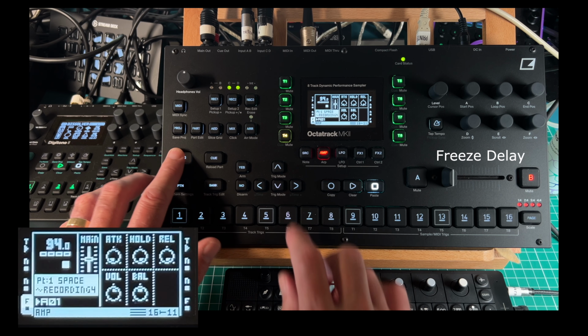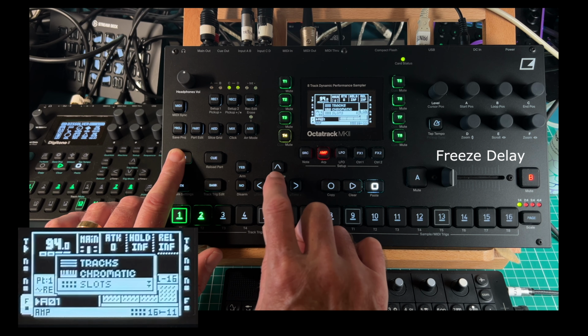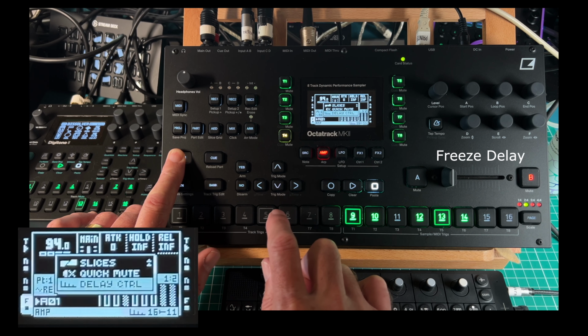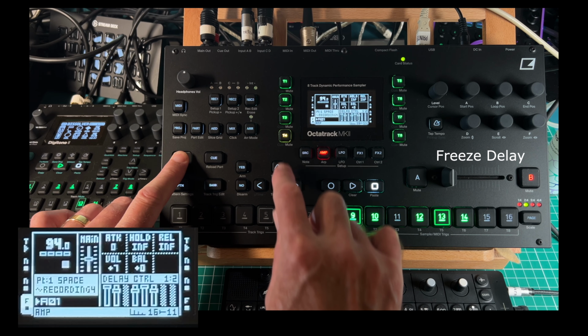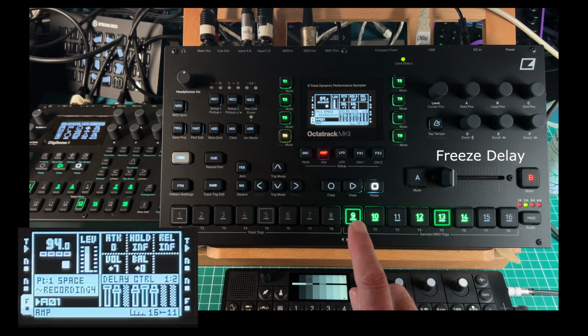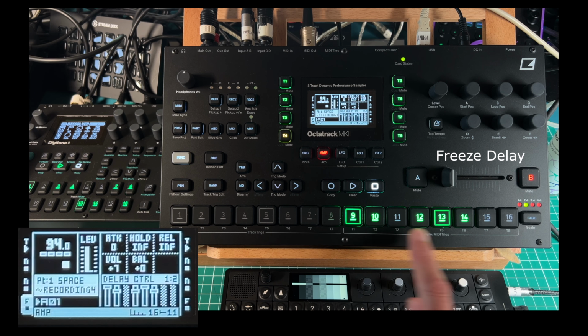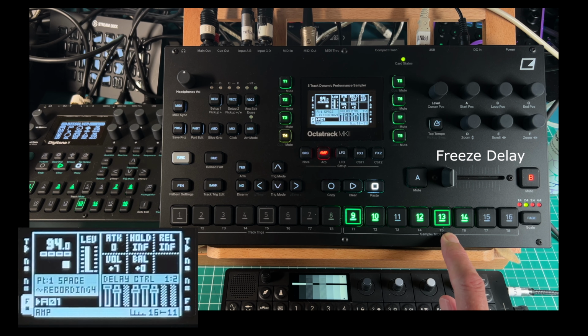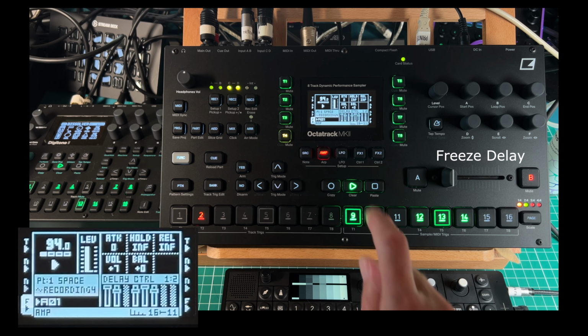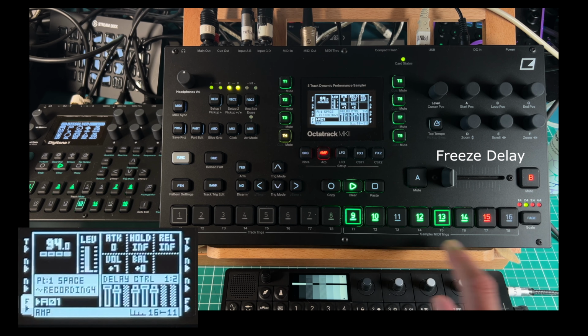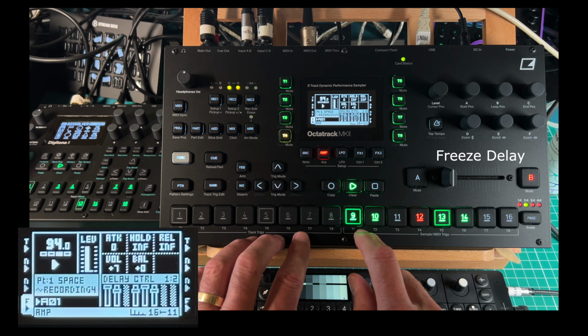You need to make sure that you're on the delay control page by holding function and down arrow. Now 9 will be for track 1 and 13 will be for track 5. Okay, T1, T5. So I'm on the 1-2 ratio. I'm going to hold 7 and 9.